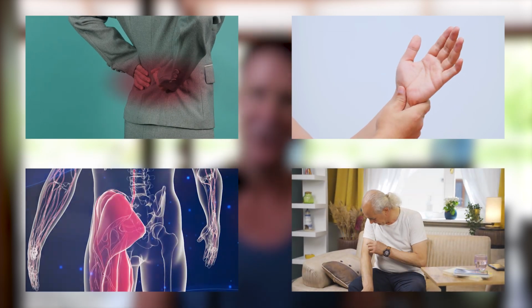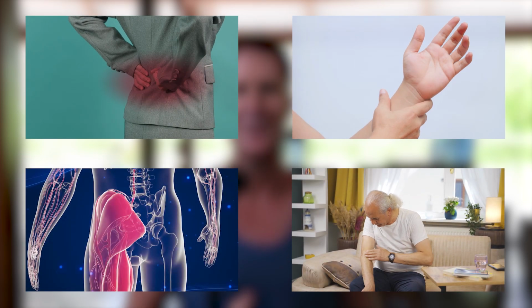A disc herniation refers to a condition where part of the nucleus pulposus bulges out through a tear or weakness in the annulus fibrosus. Depending on the location and the severity of the herniation, it can irritate nearby nerves, causing symptoms such as lower back pain, radiating pain into the leg, also known as sciatica, numbness or tingling in the extremities, and muscle weakness, which can occur when nerve compression is severe.